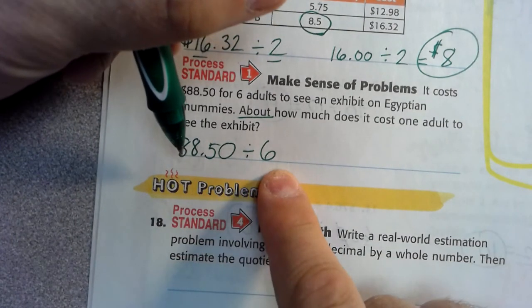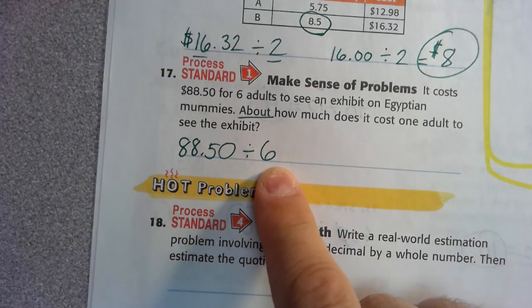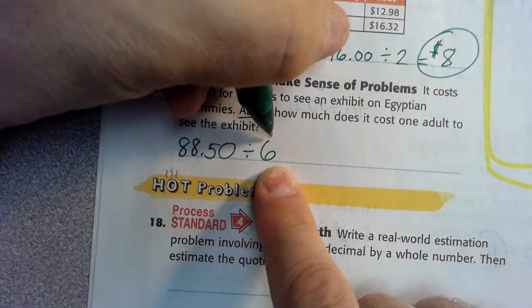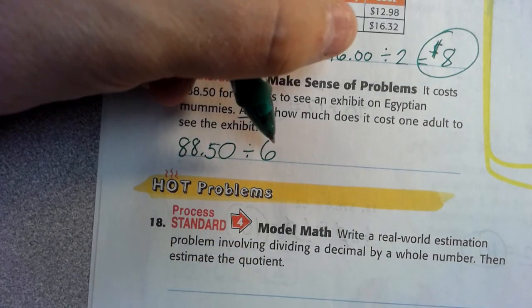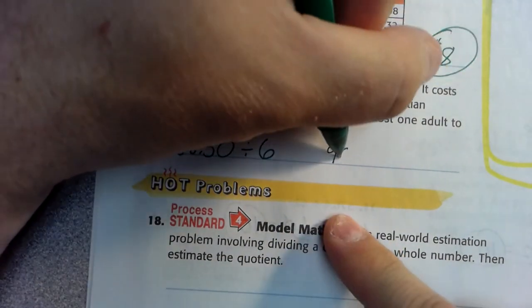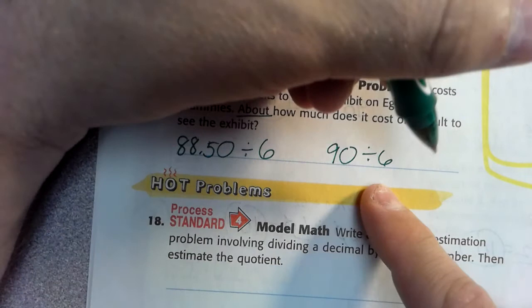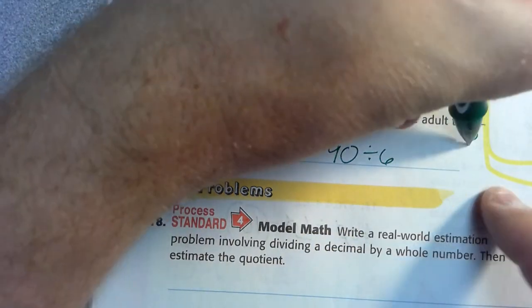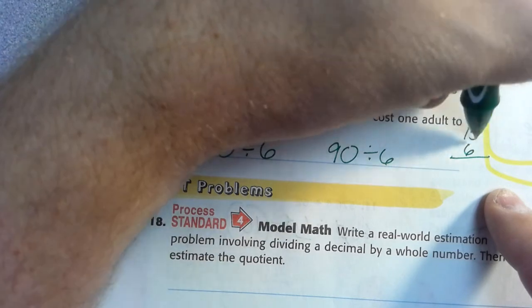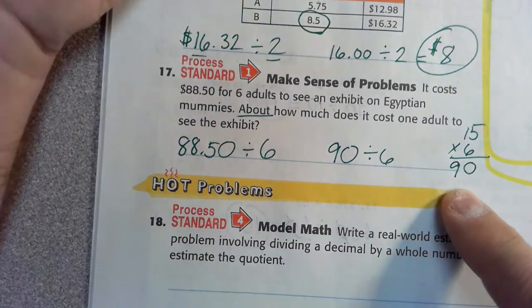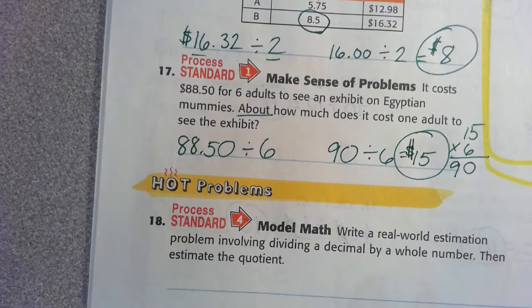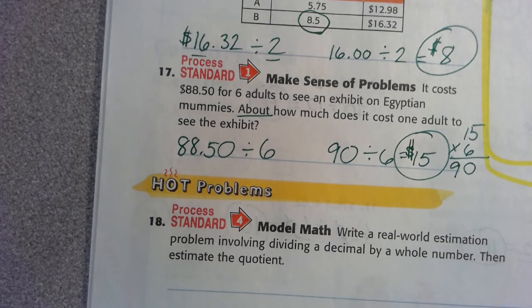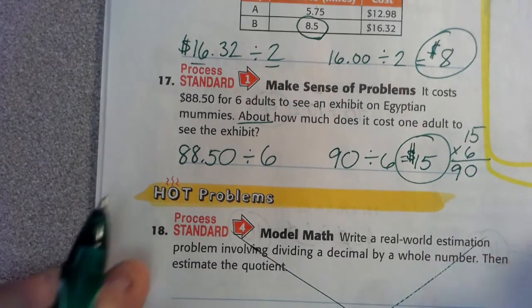Let's see, 12 times 6 is 72. 13 times 6 is 78. 14 is 84. 15, let's do 90. Let's do $90 divided by 6, because I kind of did that in my head, since I know 15 times 6 is 90. So it's about $15. That's if you know your facts a little bit higher than 12. I don't really mess with those.